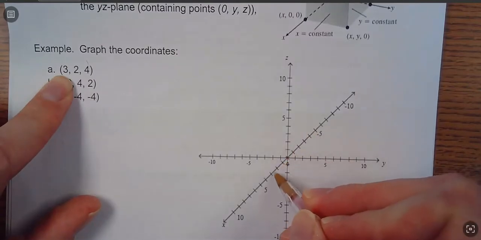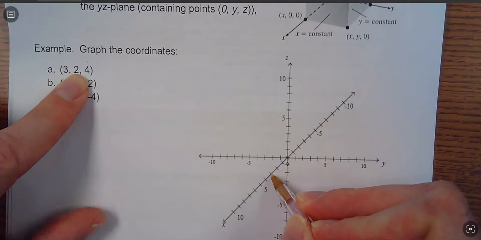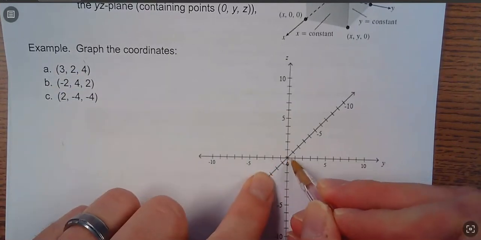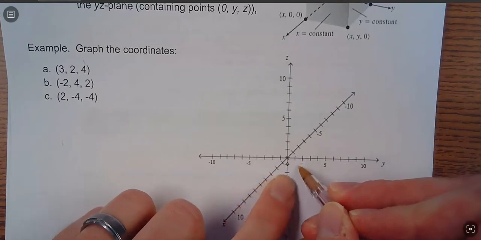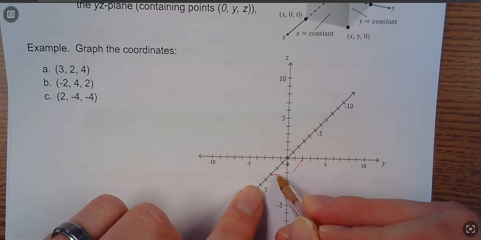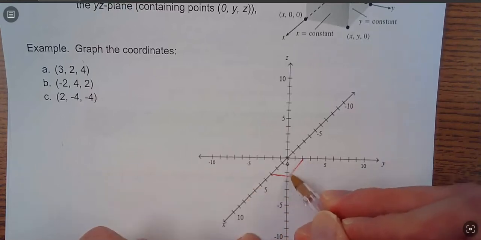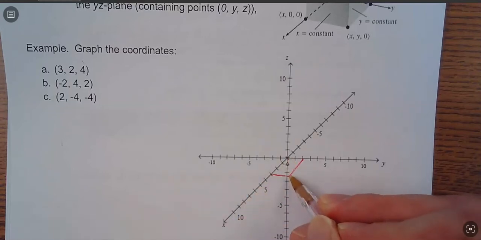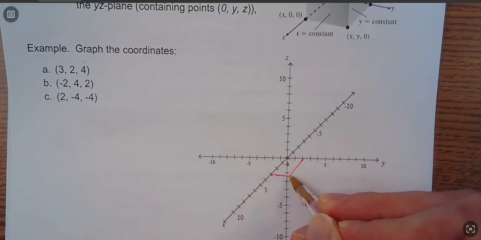So x would be 1, 2, 3. I'm out here. Now I'll go 2 in the y direction. In the y direction, it's going to be going this way, where those two meet. So think parallel to the x and y axis. Out here is where they meet. That'd be going 3 and 2. So now I'm out here. I'm in the xy plane still.